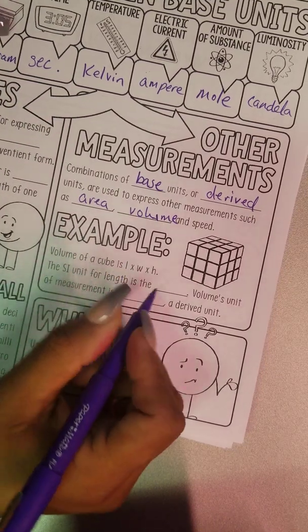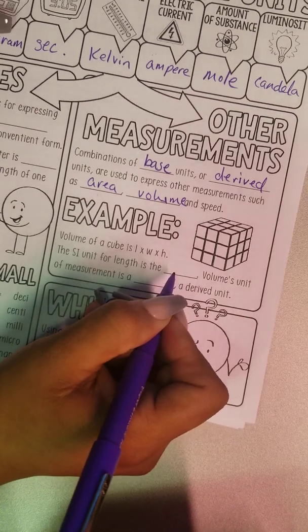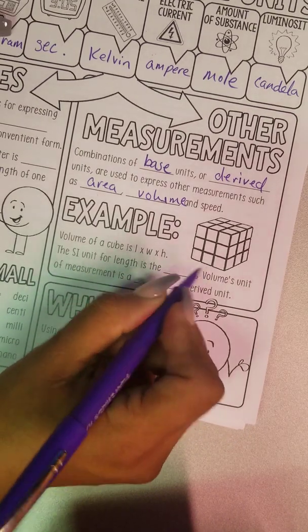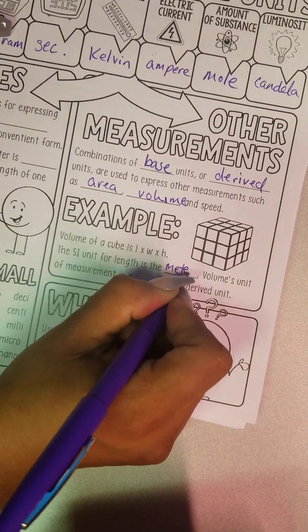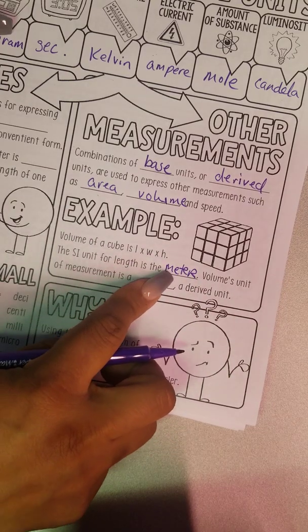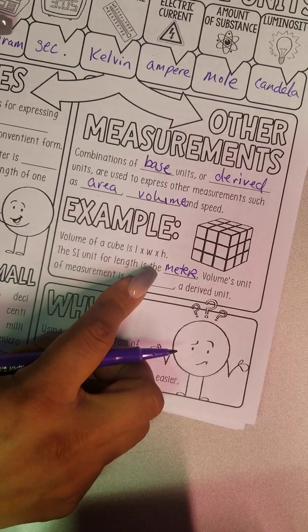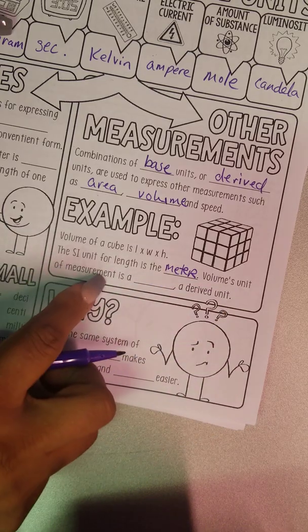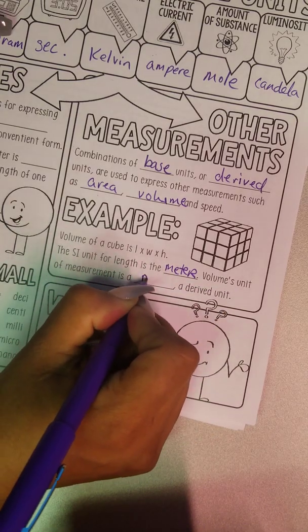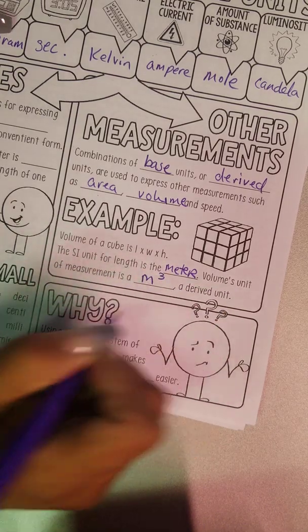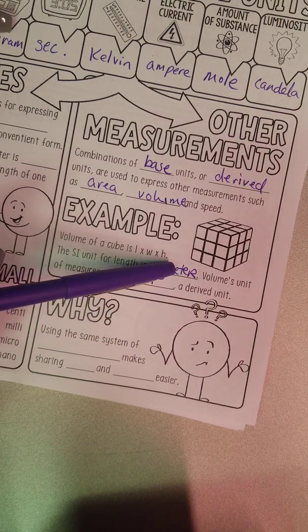It says here an example. Volume of a cube is length times width times height. The SI unit for length is the meter. And that's the unit that we want it in when we do our math calculations. Volume's unit of measurement is a meter cubed. It's a derived unit from the meter, okay?